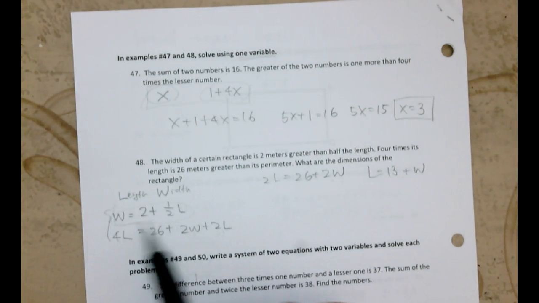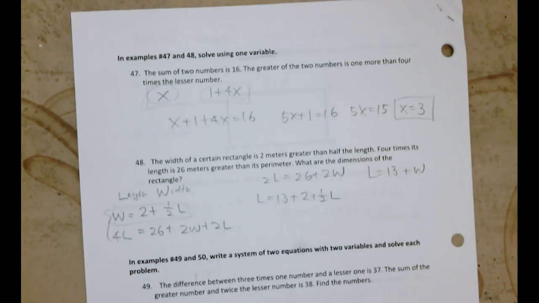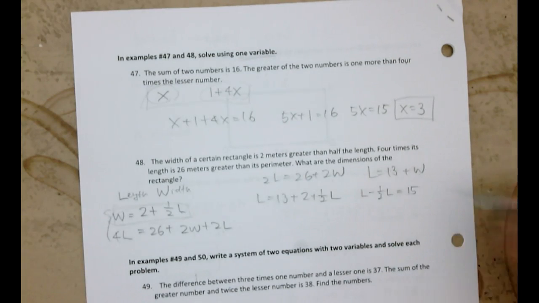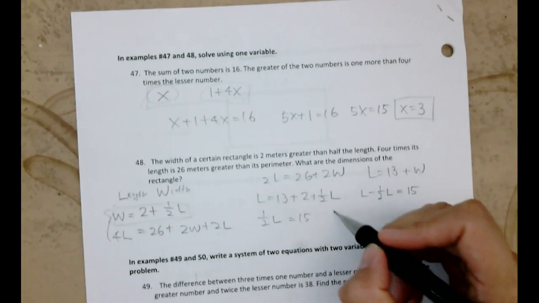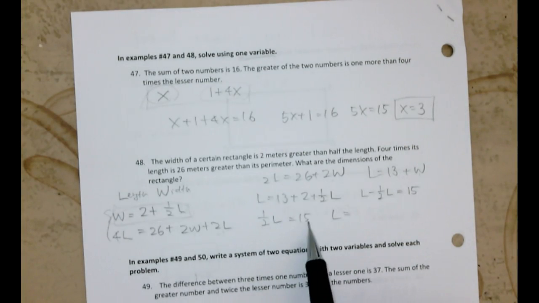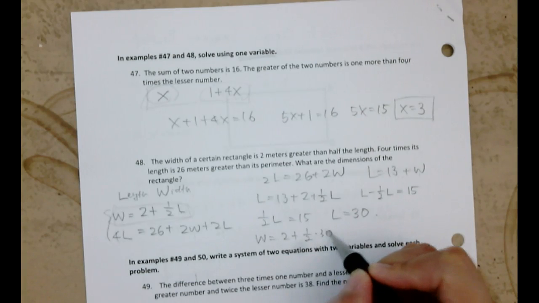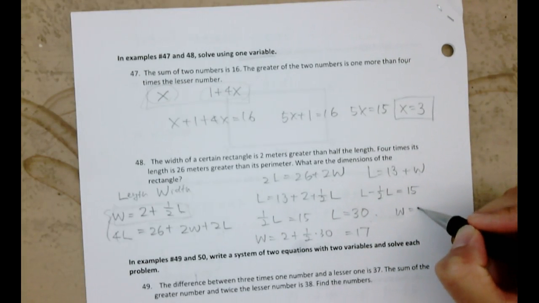Okay, and now I know W is this. So I'm going to put that in there. So that means L is 13 plus 2 plus 1/2 L. Okay, so that means L minus 1/2 L has to equal 15. So 1 minus 1/2 is 1/2, so 1/2 L equals 15. So then if half of L is 15, then L has to be 30. Okay, so now when L is 30, W has to be 2 plus 1/2 of 30, which is 15. So W has to be 17. So L is 30 and W is 17.